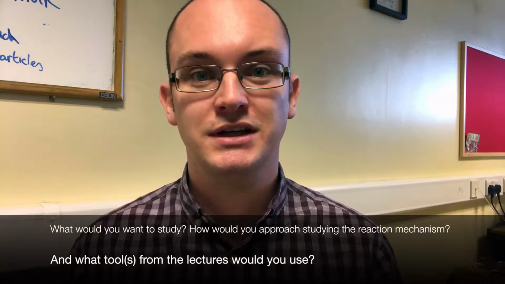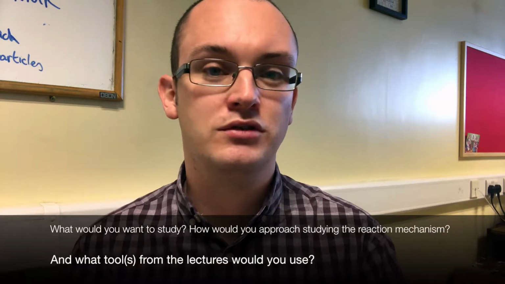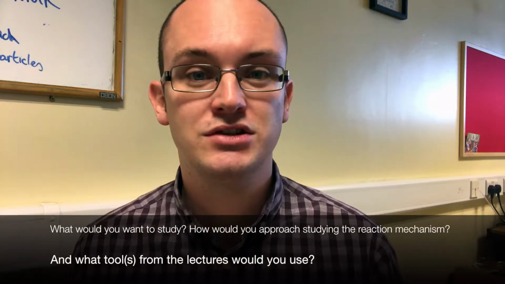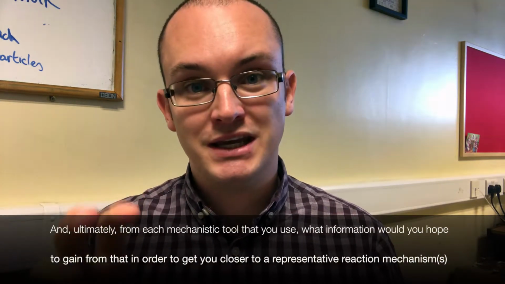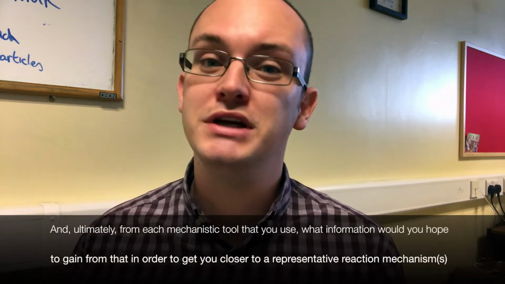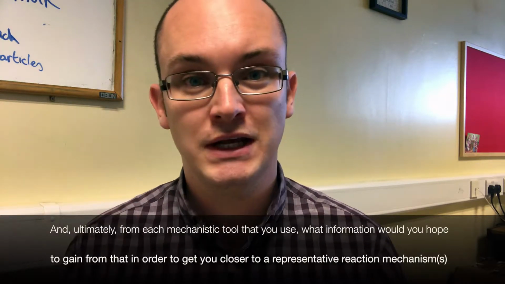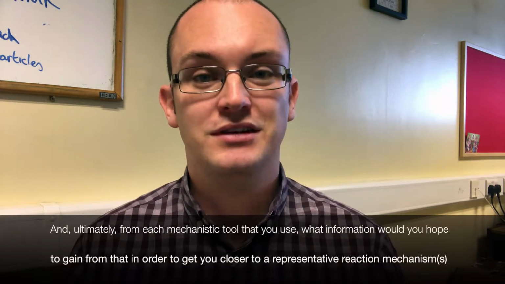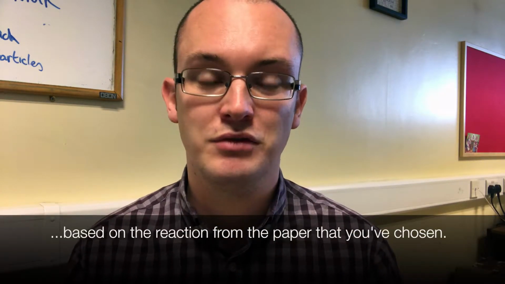What would you want to study? How would you approach studying the reaction mechanism? And what tool or tools from the lectures would you use? And ultimately, from each mechanistic tool that you use, what information would you hope to gain from that in order to get you closer to a representative reaction mechanism or mechanisms based on the reaction from the paper that you've chosen?